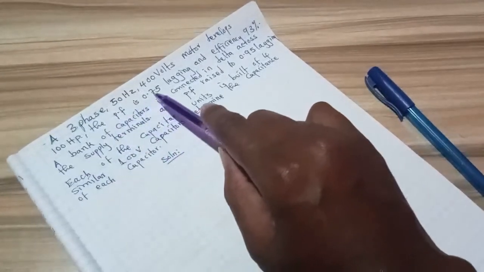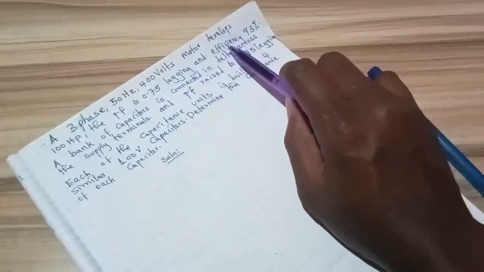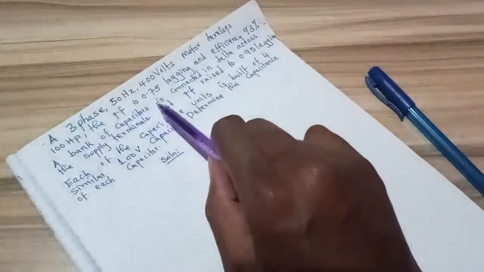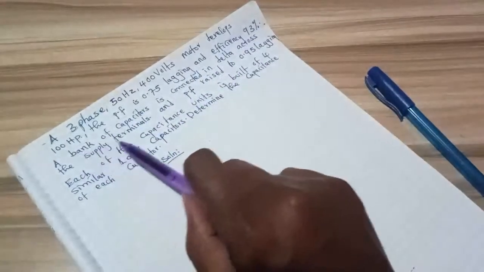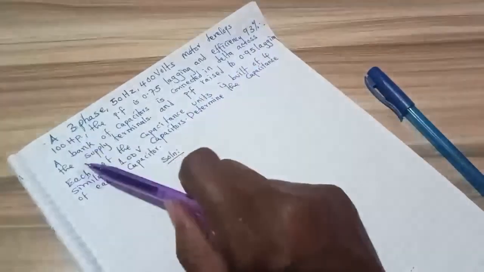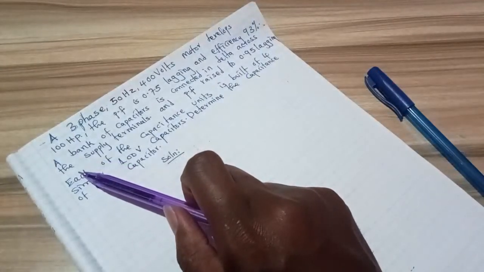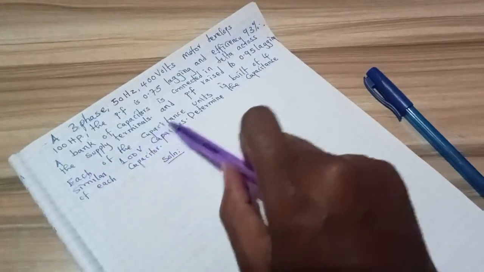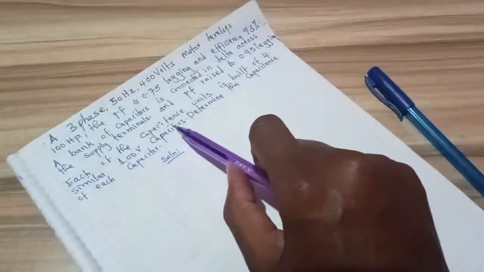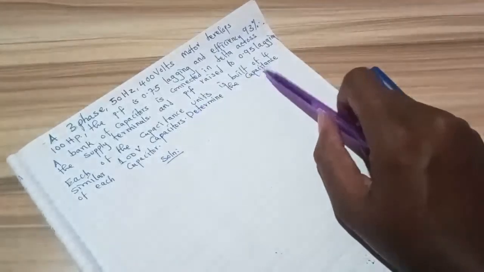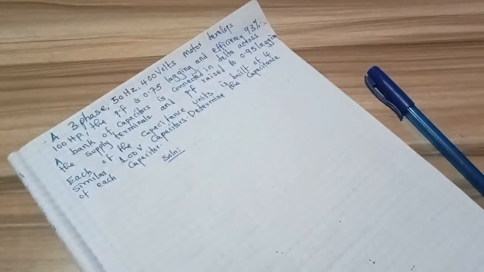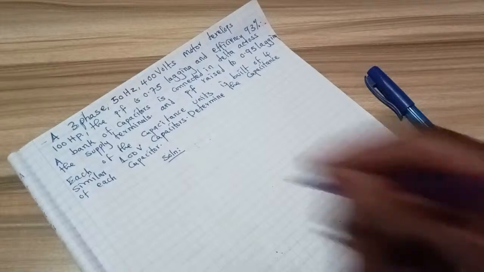The PF is 0.75 lagging and efficiency of 93%. A bank of capacitors is connected in delta across the supply terminals and the PF raised to 0.95 lagging. Each of the capacitance units is built of 4 similar 100 volt capacitors. Determine the capacitance of each capacitor.